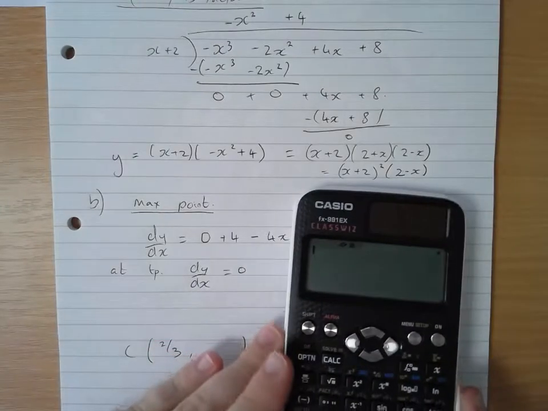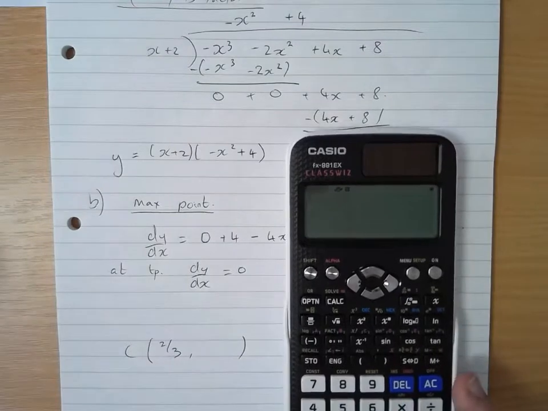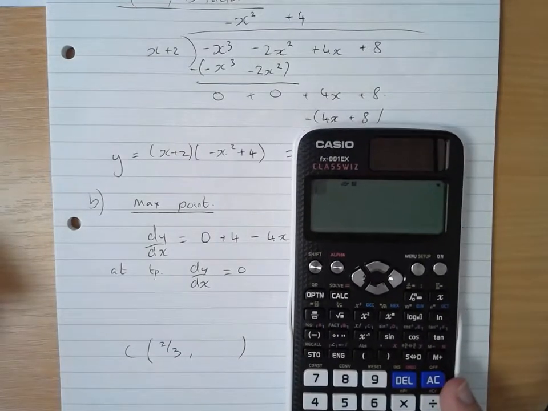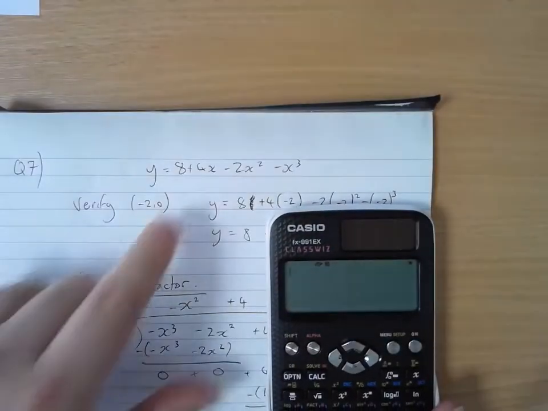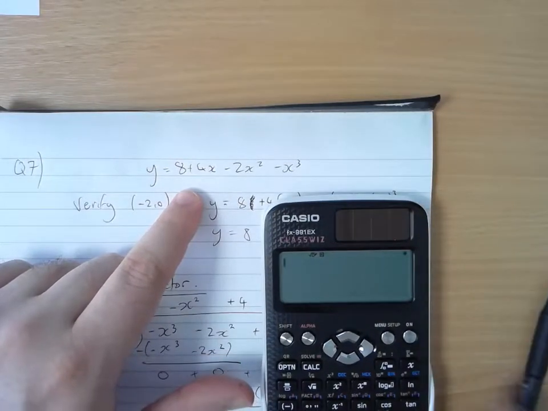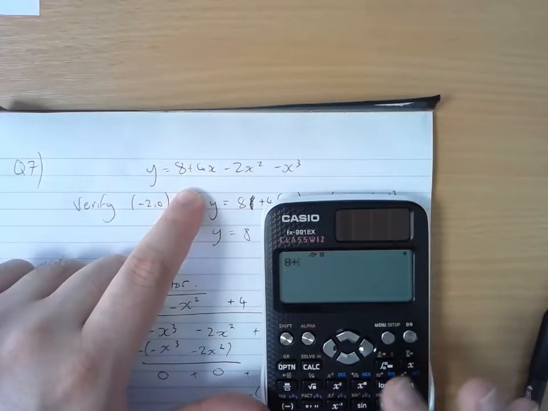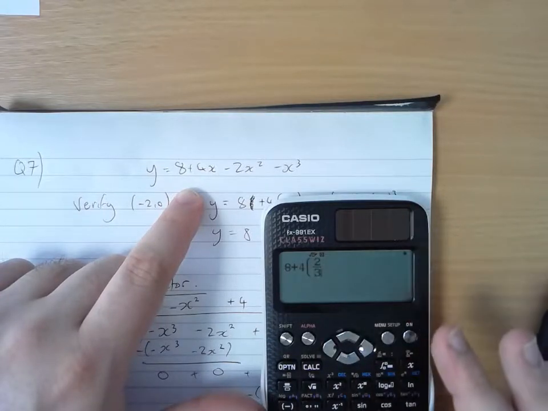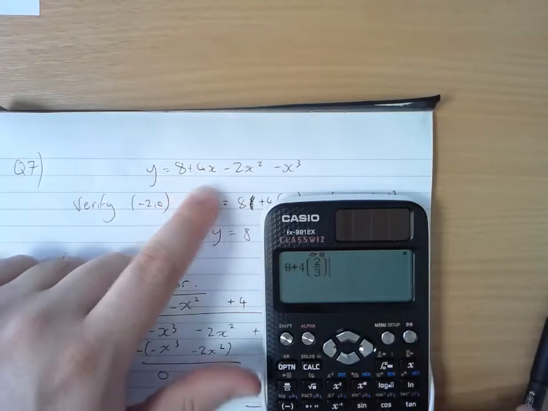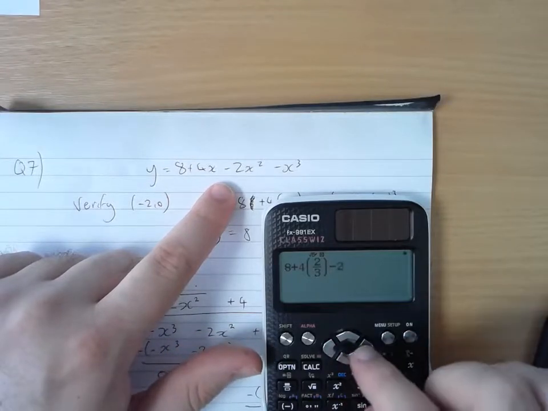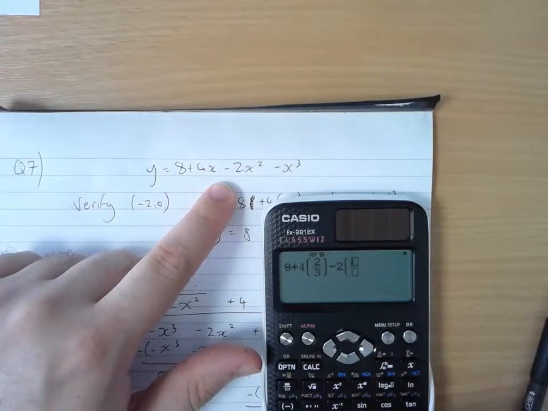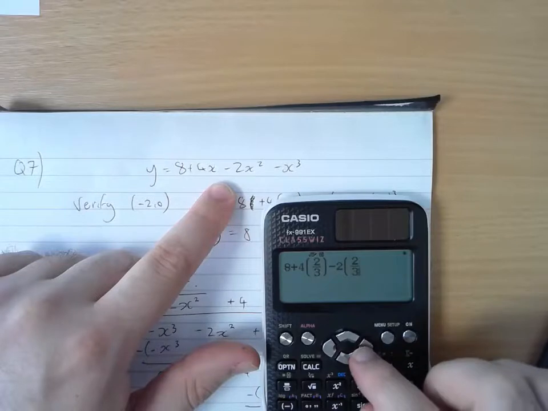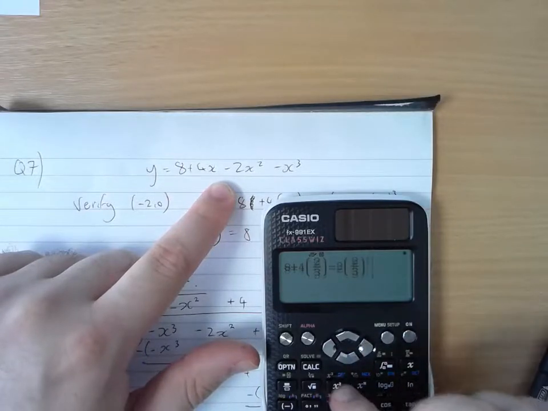So we can do that using a calculator, because there's lots and lots of fractions involved here. So I'm going to go back to my thing. All I'm doing is subbing in 2/3. So I have 8 plus 4 lots of 2/3. Minus 2 lots of 2/3 squared.